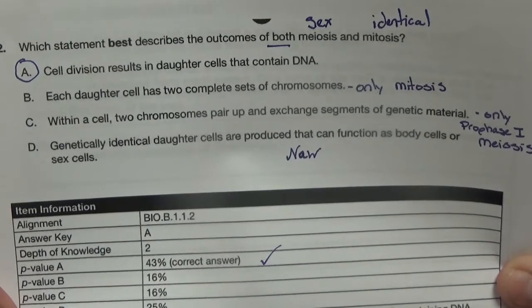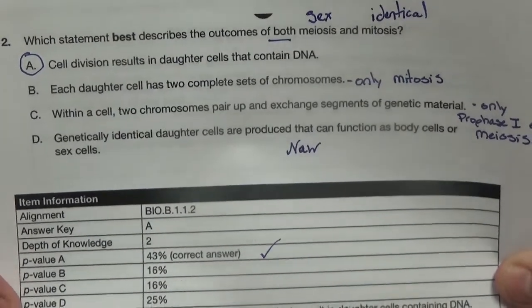So again, a little concerning that only 43% of students in Pennsylvania last year got that question correct because I think it's an easy one.